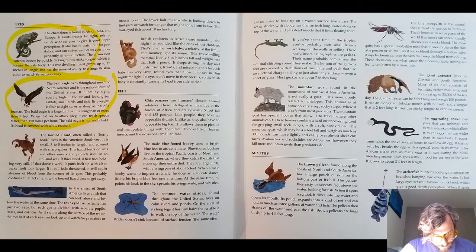The bald eagle is not really bald. Its head is covered with white feathers. The next part in the eyes section is the horned lizard.